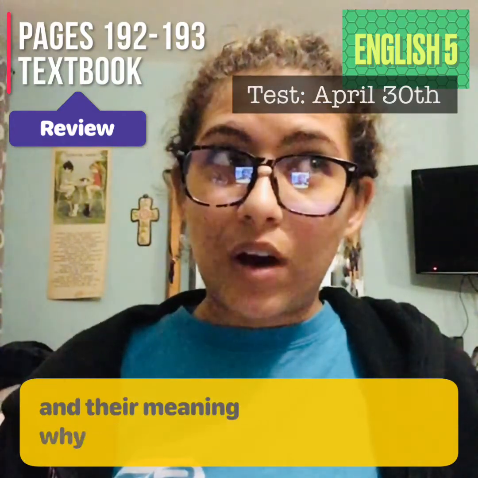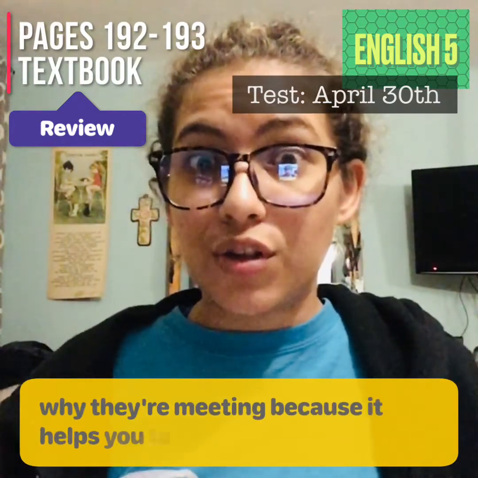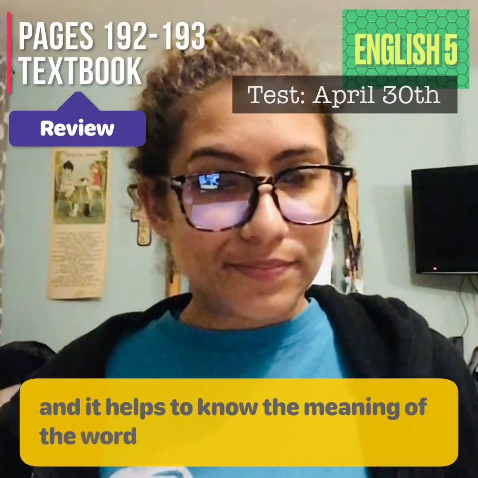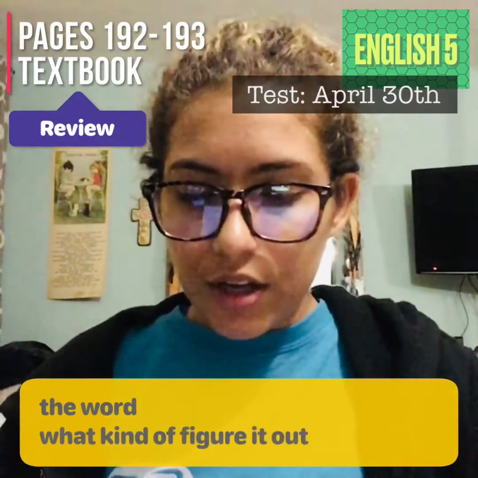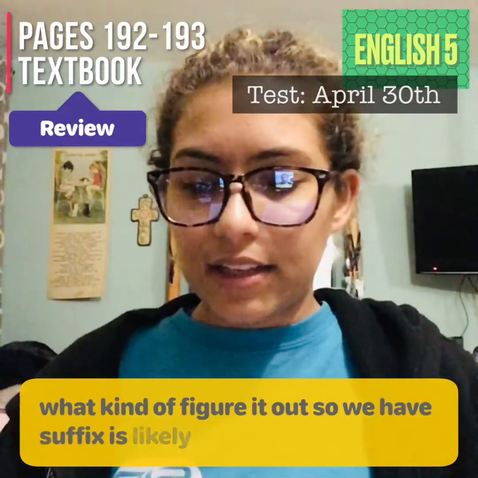You have a list of suffixes on page 182, and their meaning. Why their meaning? Because it helps you to know how to use them. And it helps to know the meaning of a word or kind of figure it out. So you have suffixes like "ly," "less," "full," "ness," "ed," "ing," "s," "er."